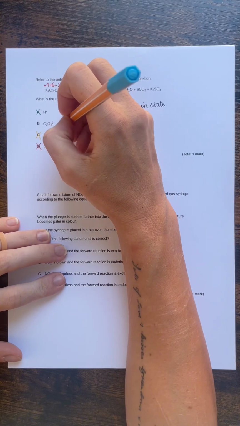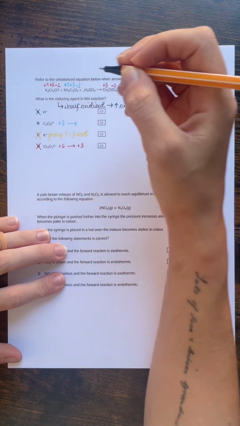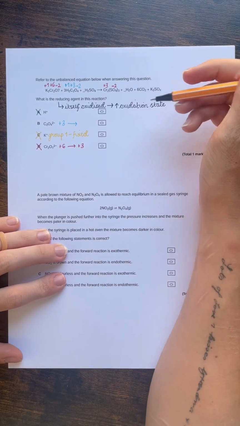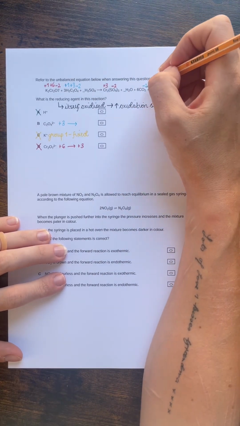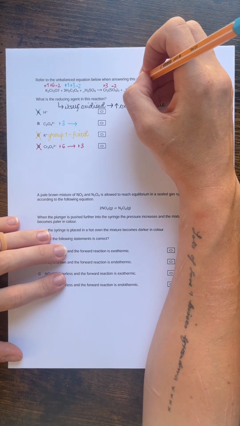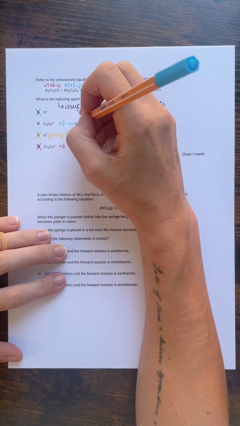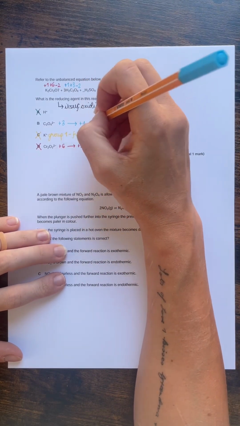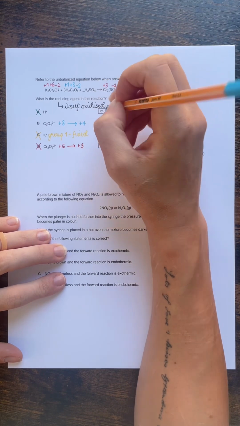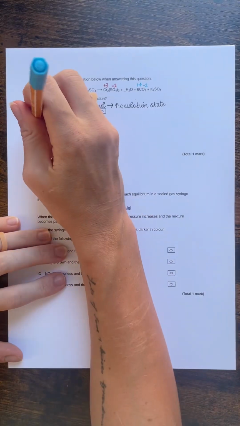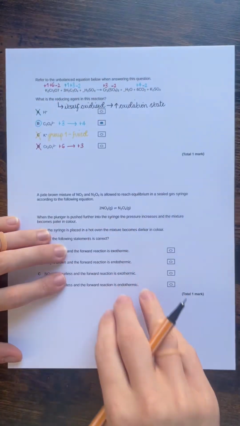So we now need to have the oxidation state of carbon in the product higher than +3. And in CO2, each oxygen is -2 and there's 2 of them, -4, carbon has to be +4. Increase in oxidation state, oxidation, and if it itself is oxidized, it's going to be able to act as our reducing agent. So that will be our answer there.